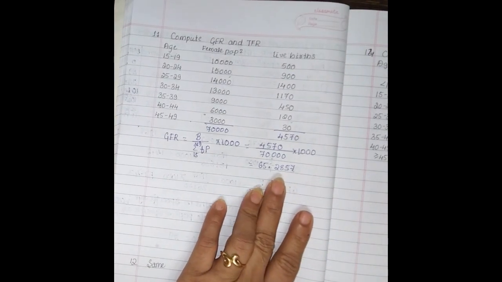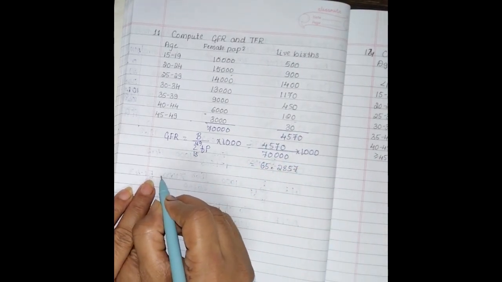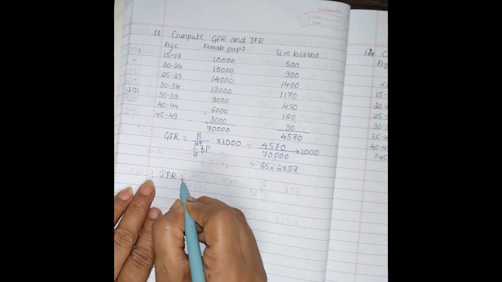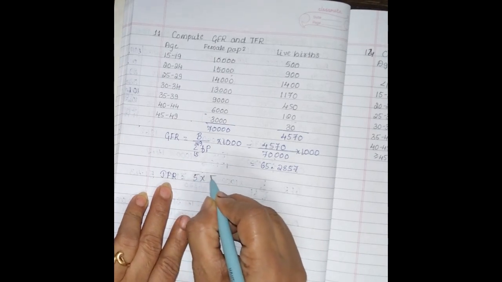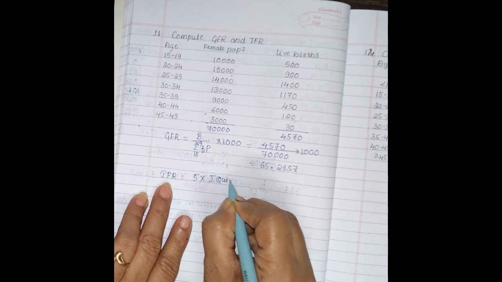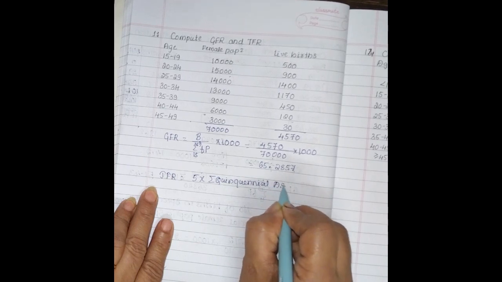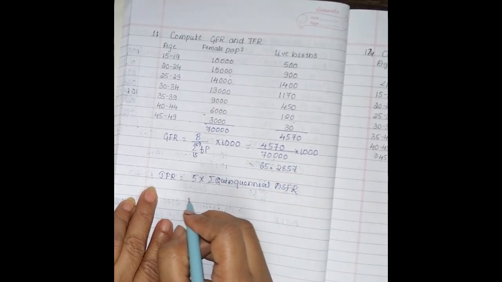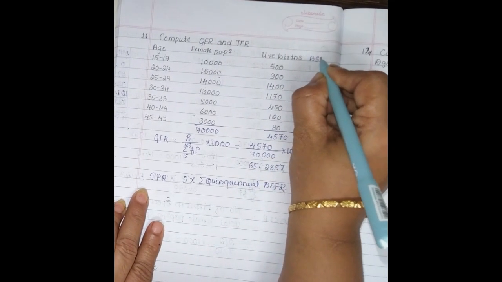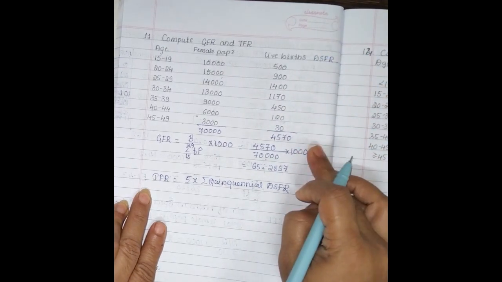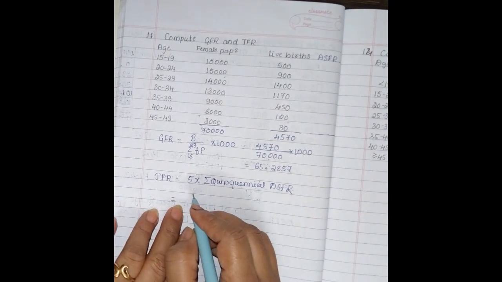65.29 is given in the question. Okay, exercise question. This is the GFR. Then you have to calculate the TFR. For TFR you need that one. TFR is 5 into summation of quinquennial ASFR. Then you have to calculate ASFR first. Here make a separate column and write it, and just add all these ASFR and multiply with 5.